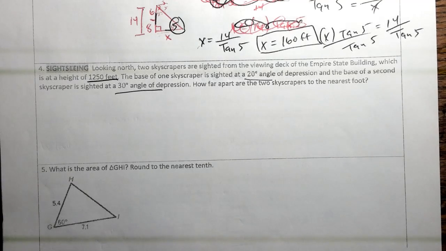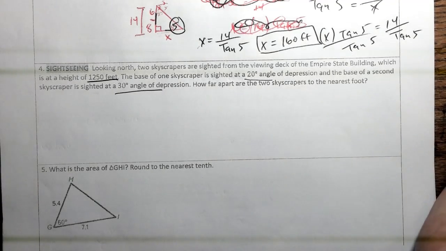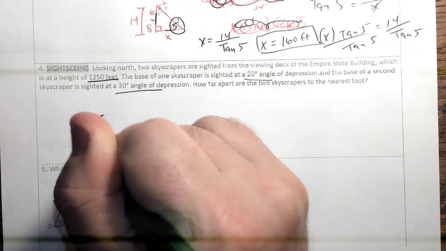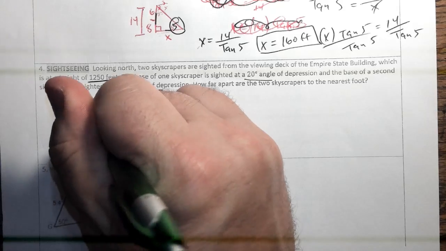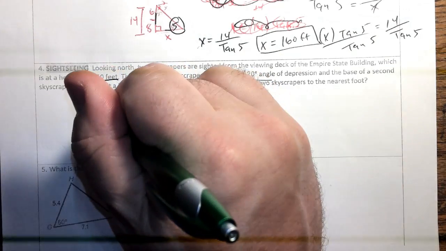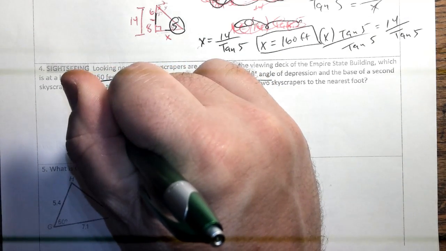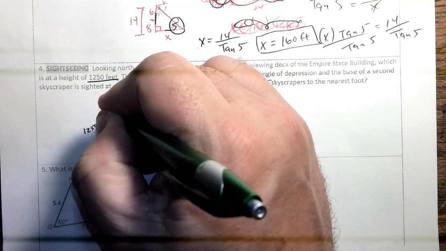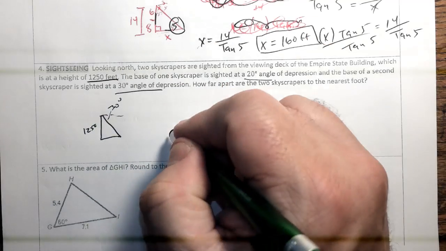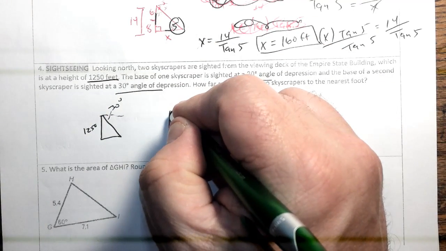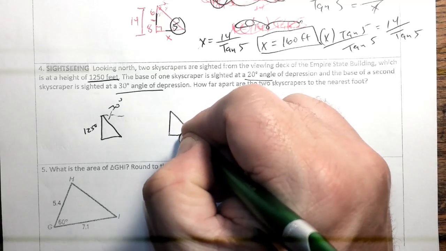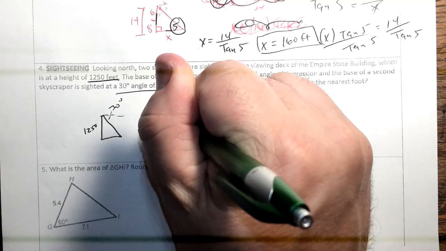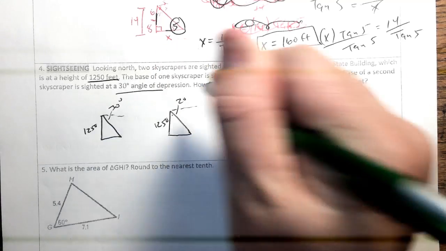I can't draw this, but if you're up here on top of the Empire State Building, it's 1,250 feet up. You're looking at a skyscraper from here at an angle of depression of 30 degrees. And then we see another one, again 1,250, at an angle of depression of 20 degrees.